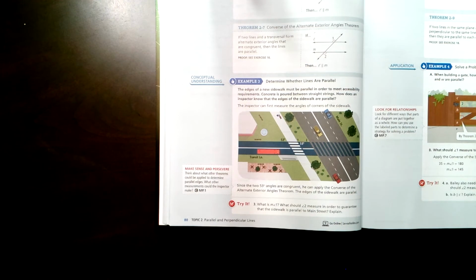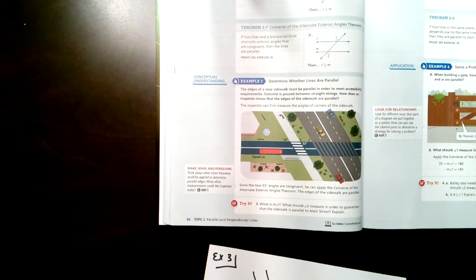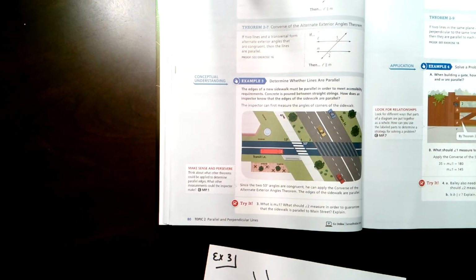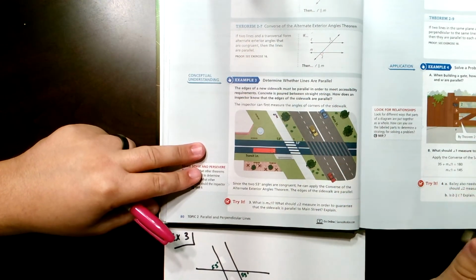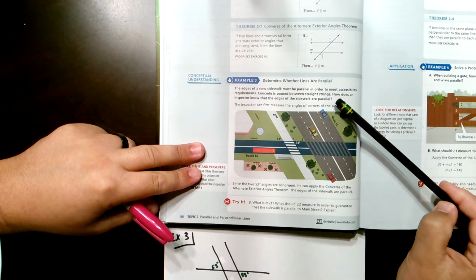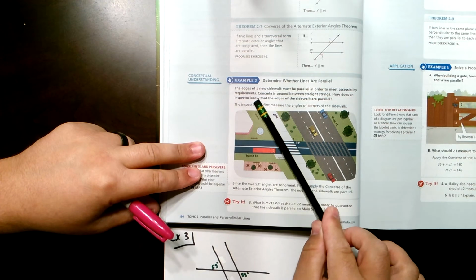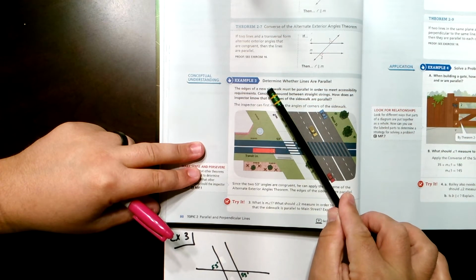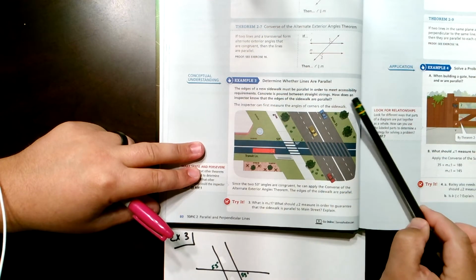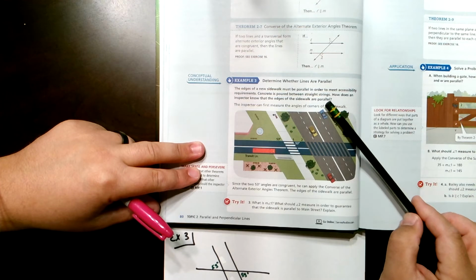Example 3. And I think I have a thing written out for this so I can actually draw a picture. All right. Determine whether lines are parallel. So the edges of a new sidewalk must be parallel. So what they're talking about is this left edge of the gray sidewalk and the right edge of the gray sidewalk. Those have to be parallel in order to meet accessibility requirements.